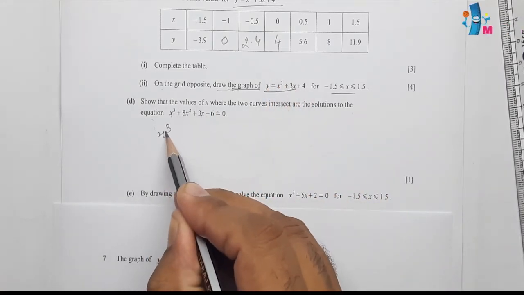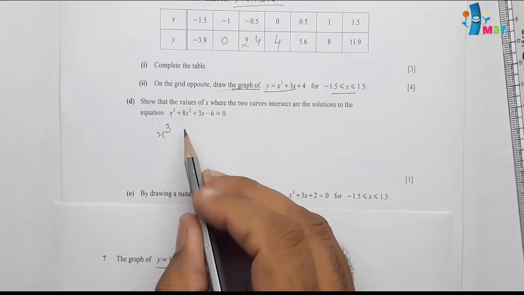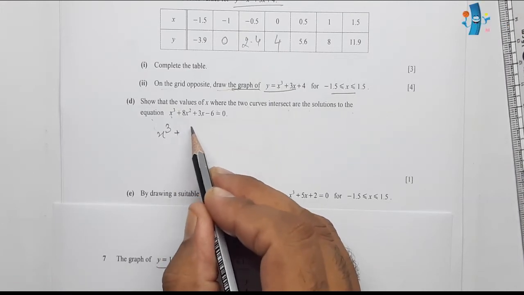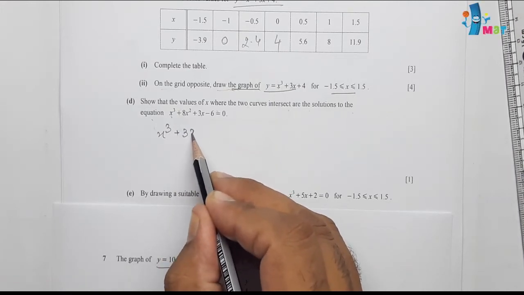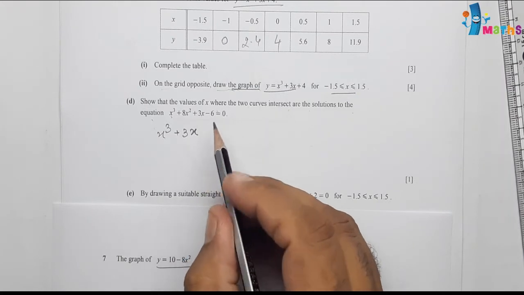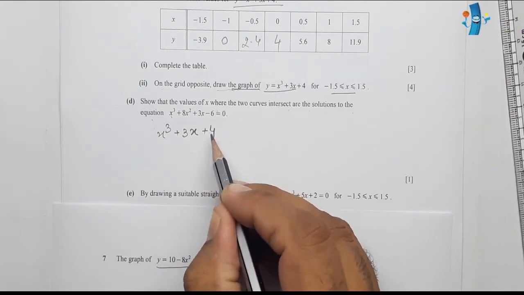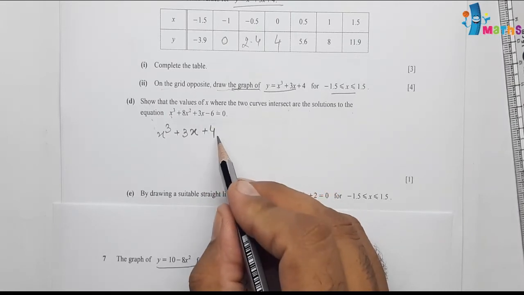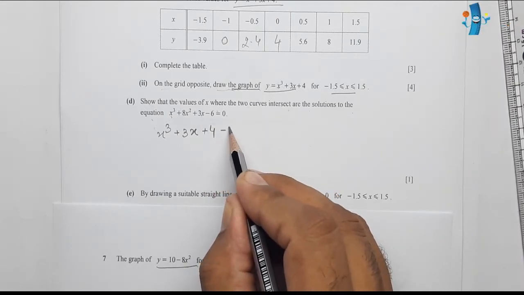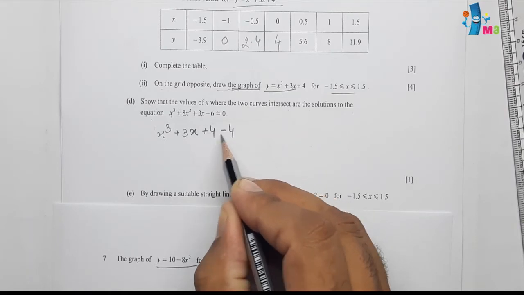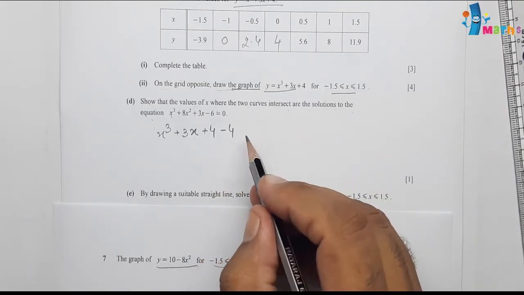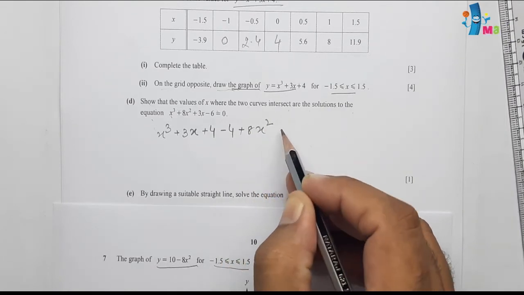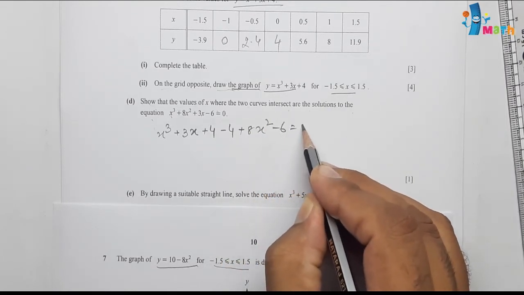So x cube plus 3x, we can take this one as 3x, and plus we require plus 4 which is not there, so we will subtract also minus 4 so that it should be equal, and then we will write this one as plus 8x square and minus 6 is equal to 0.